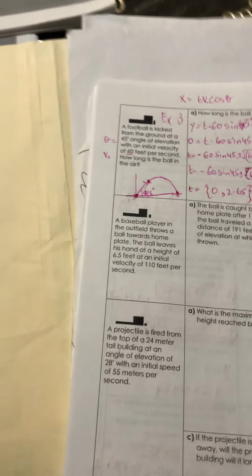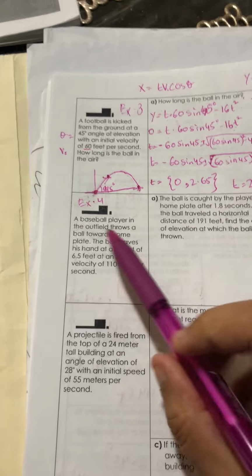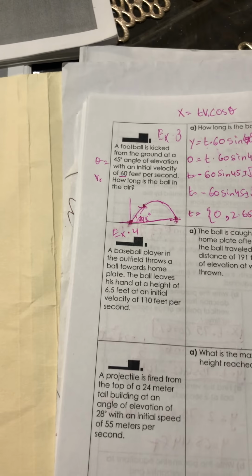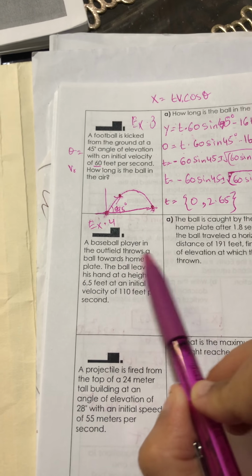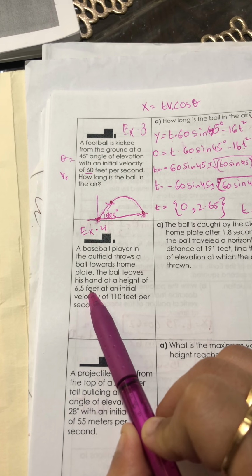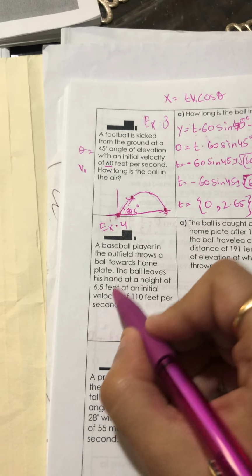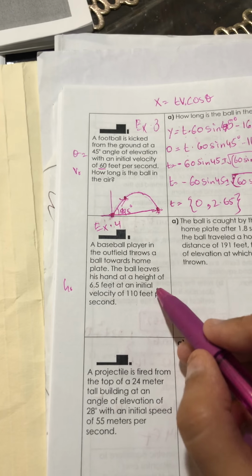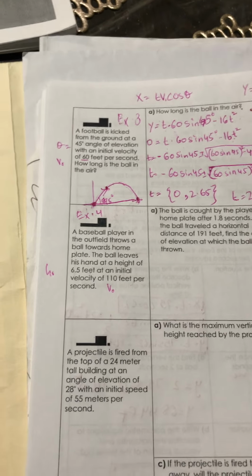Okay, example number 4. I'm doing all the examples. A baseball player in the outfield throws a ball towards home plate. The ball leaves his hand at a height of 6.5 feet and an initial velocity of this per second. So this is the height h naught and this is the initial velocity. Okay, that's what we are given.